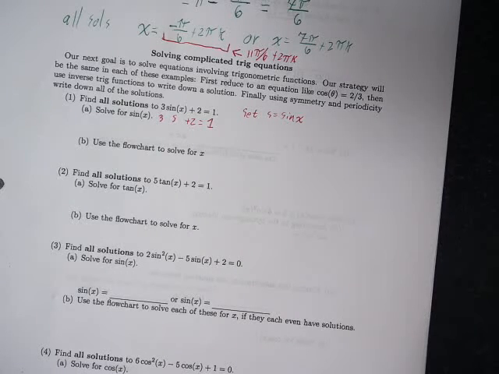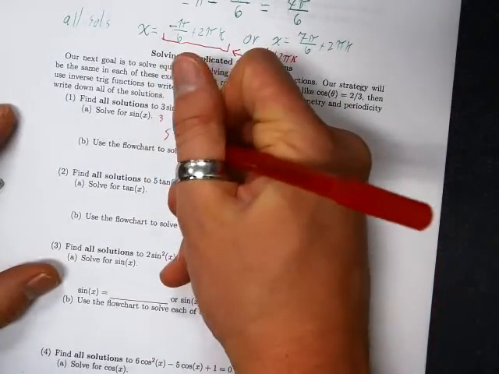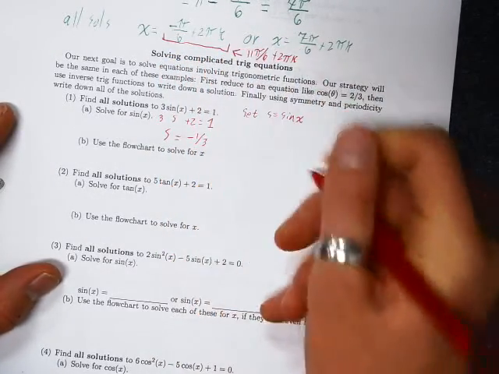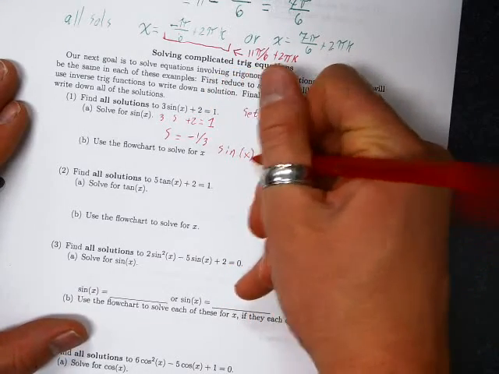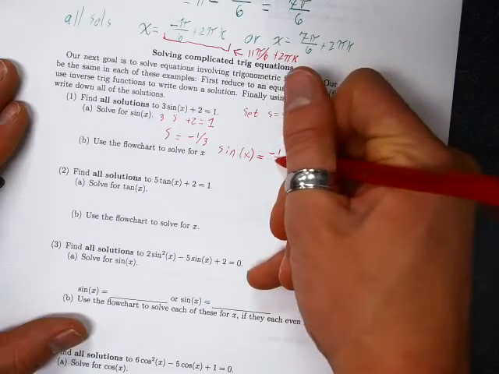So what do you get for s when you solve that? I hear a negative 1/3. Is that agreed? s is equal to negative 1/3. So now we are down to the situation sine of x, because that is s, is negative 1/3.